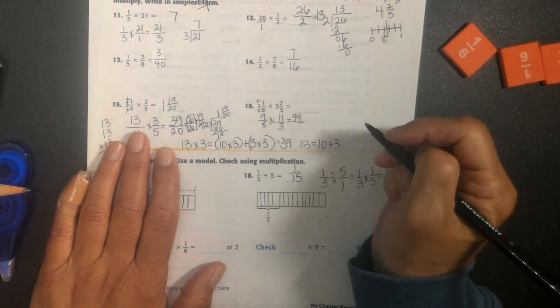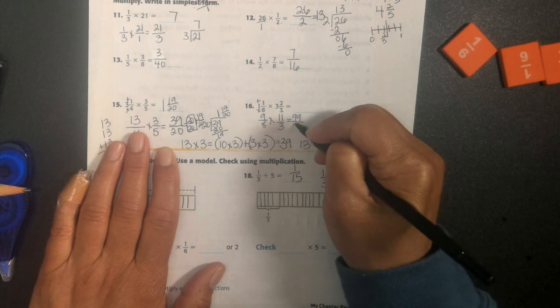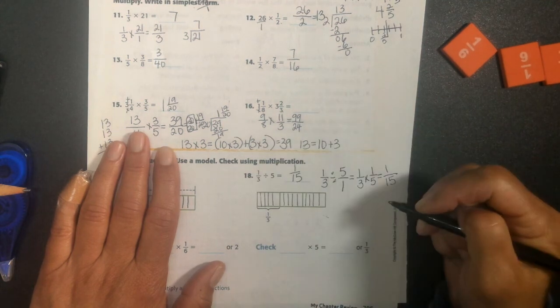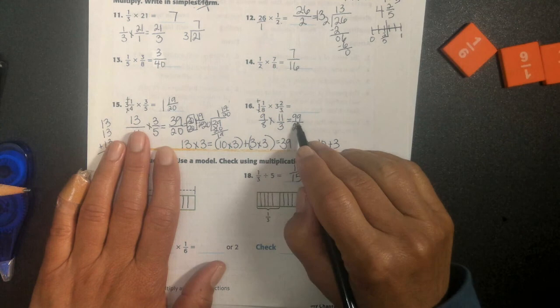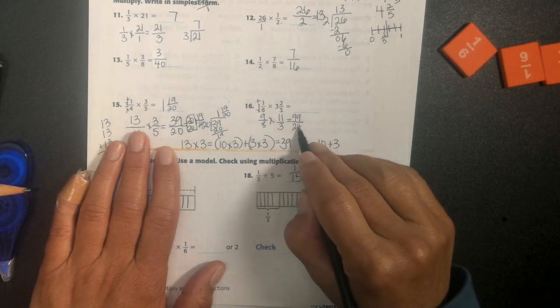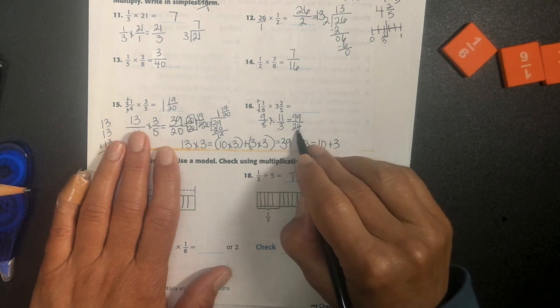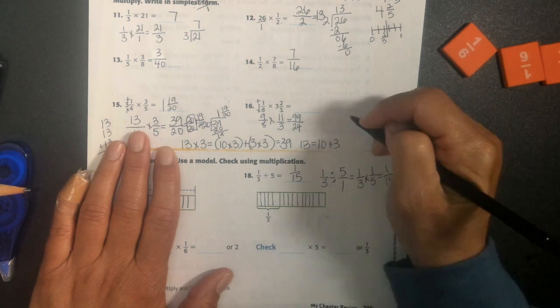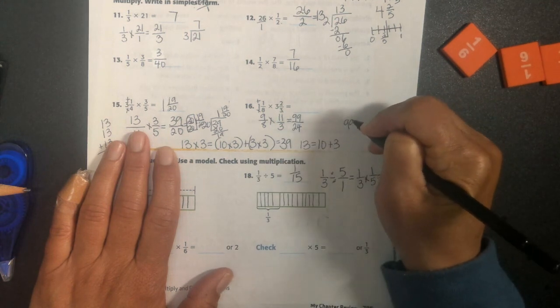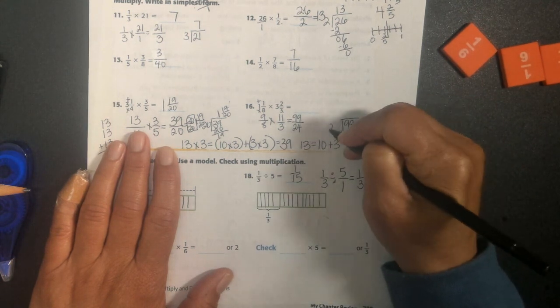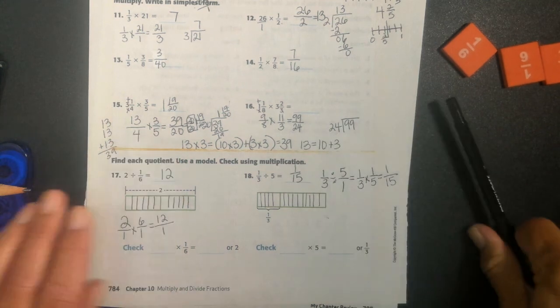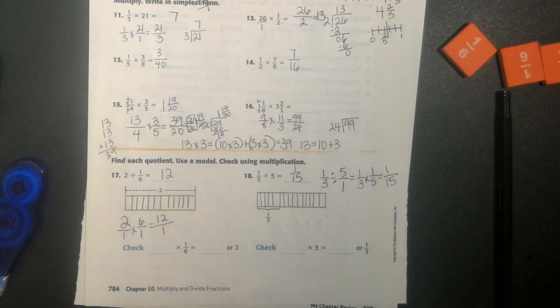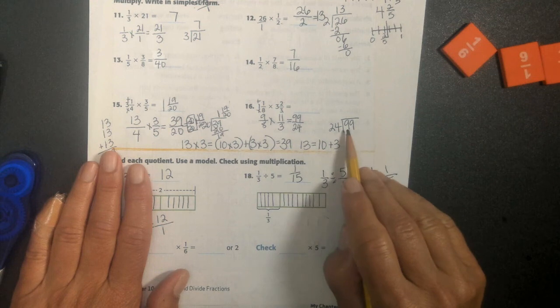8 times 3, a little trickier one. 8 times 3 is 24. But I will not leave it like that. It's top heavy. This number on the top is bigger than the number on the bottom. So this is one of the problems where I think it's just easier to divide. I know it looks crazy and hard, but sometimes I do my division, and I always do my math with a pencil so I can erase it.